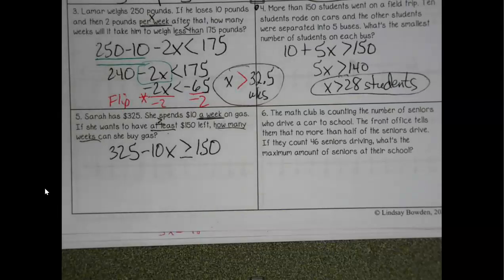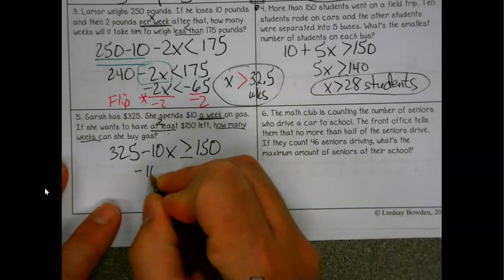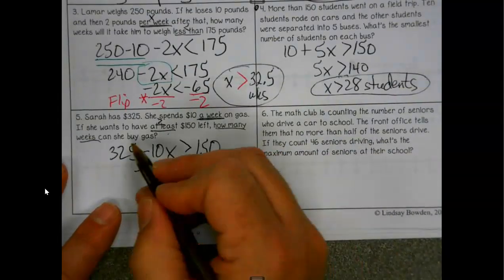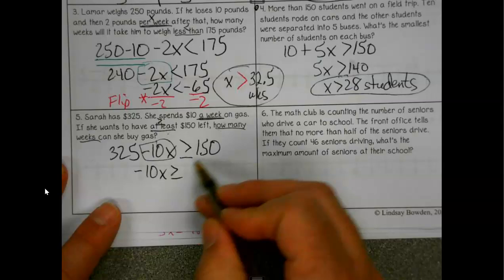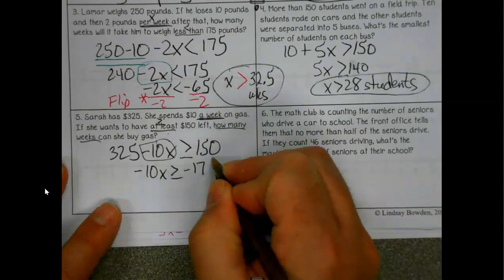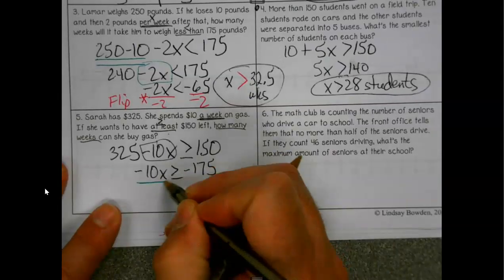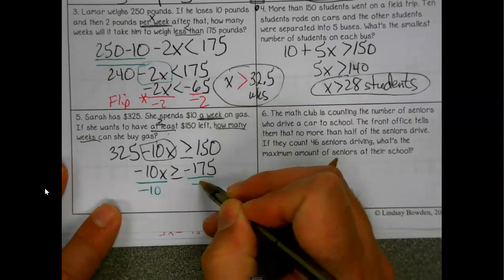So again, that's where you're going to want to make sure that you're using the chart up above if you need to. We're going to end up kind of in the same situation we did on the last problem. When I minus my 325 over, again, 2 problems in a row.